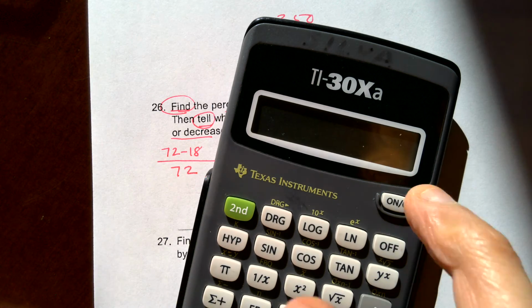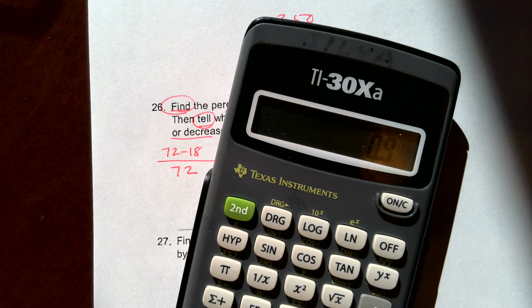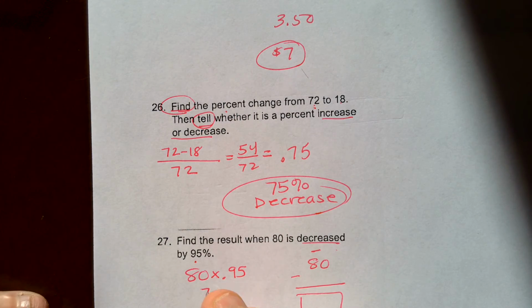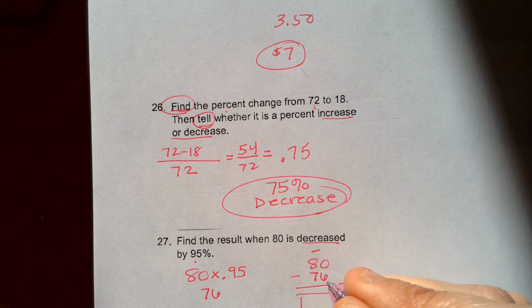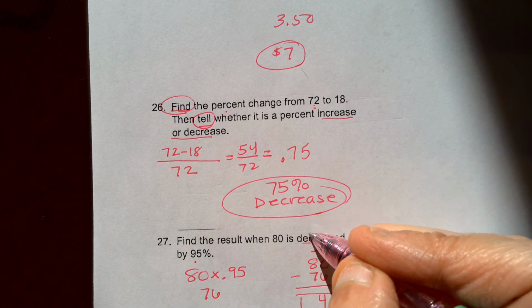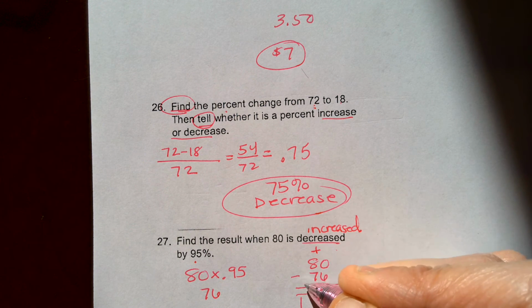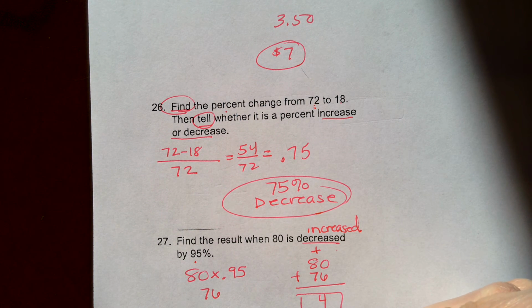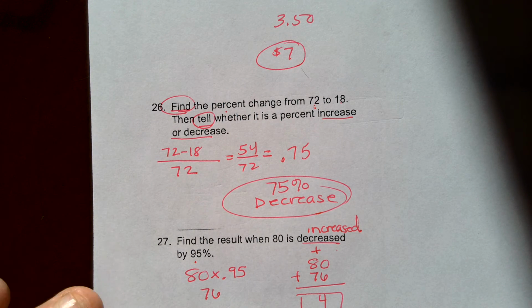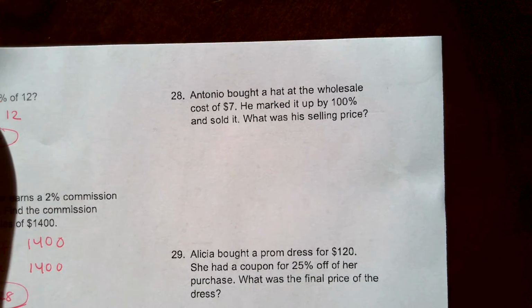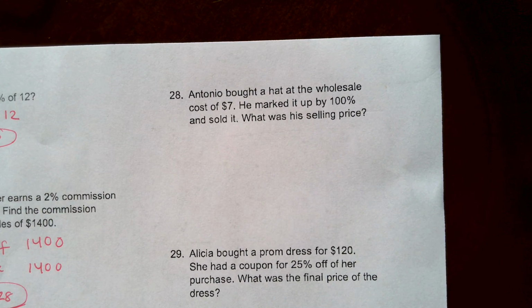So 80 times 0.95 is 76. That is what I'm subtracting. If I had said increased here, that would have been plus, and it would have been 156. Big difference.